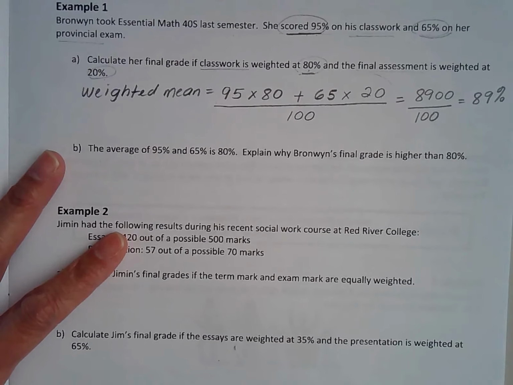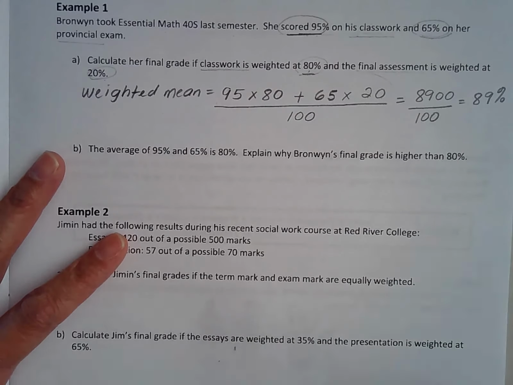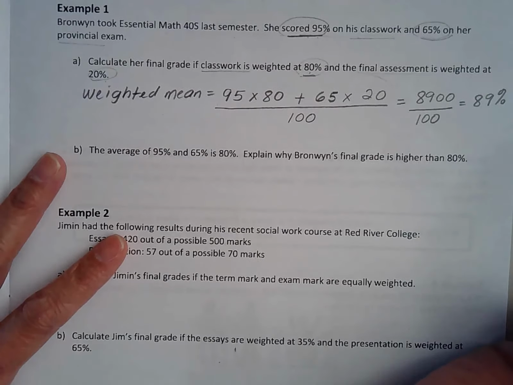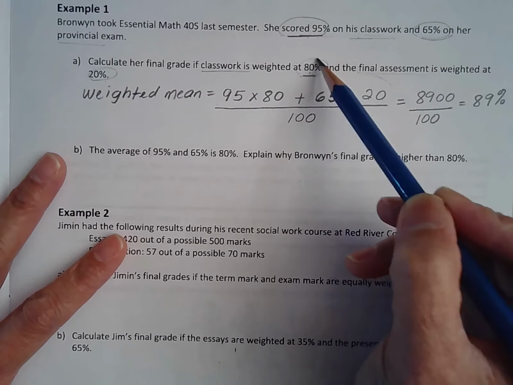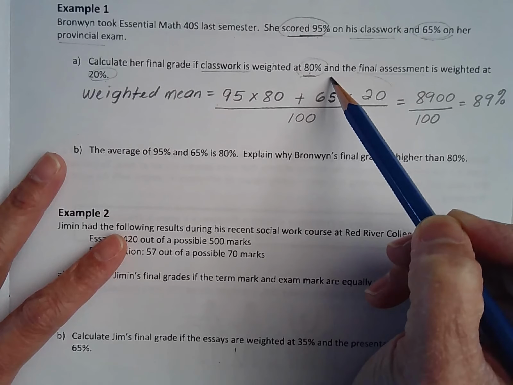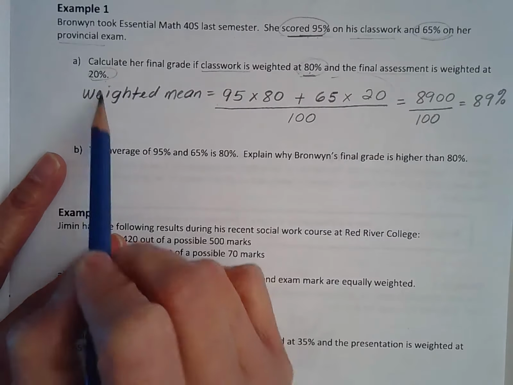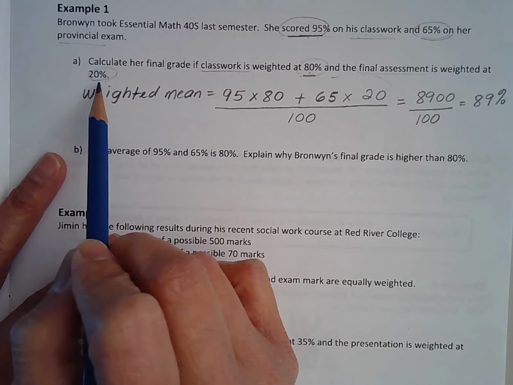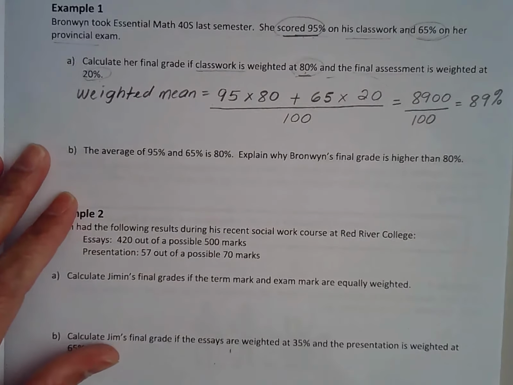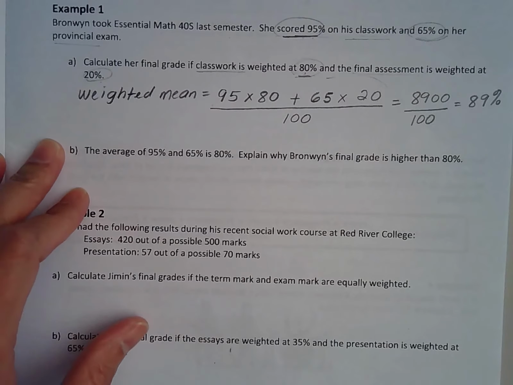Classwork. Yeah, that's right. Classwork is more important. How did you know it's more important? More weight on it. It has more importance. It's 80% value, whereas the provincial exam is only 20%. Bringing it back to the provincial exam, our exam is coming up in a few weeks, and it's 20%.